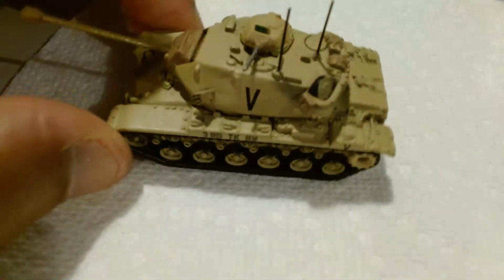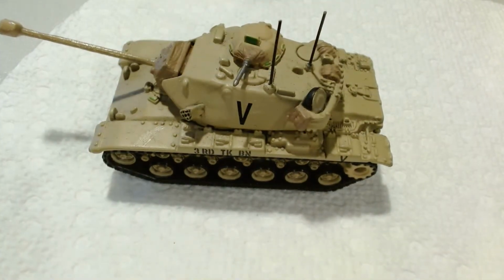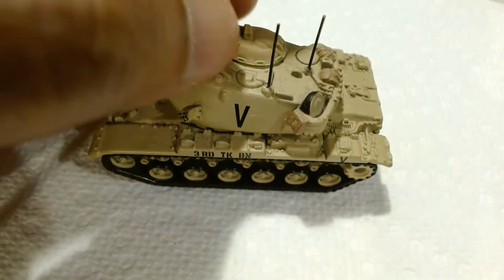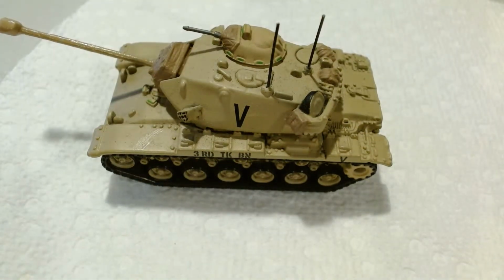And as opposed to this tank, which has to be one... Not 1/87 scale. This is maybe 1/100, give or take 1/100 scale. Okay, let me move the turret over here. So that is 1/100 scale.